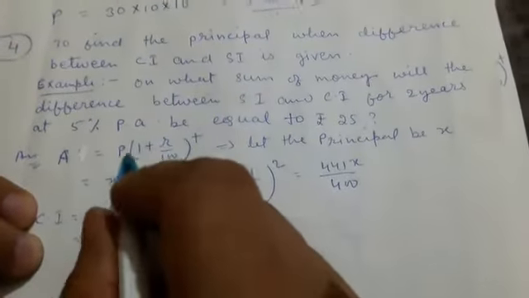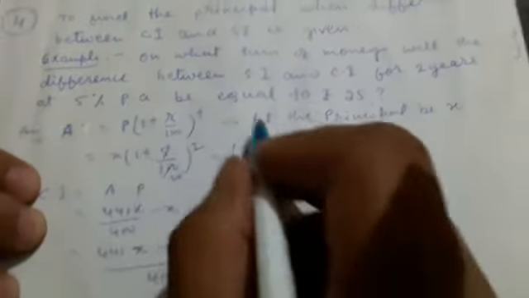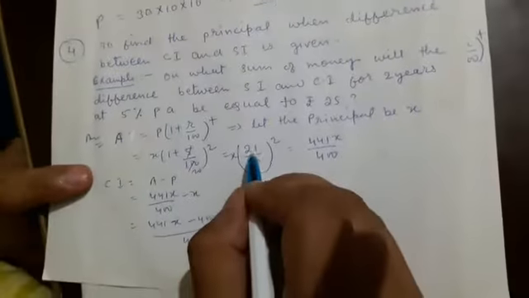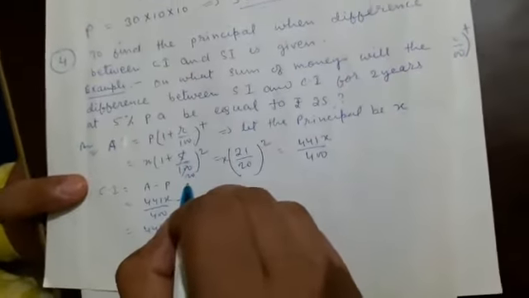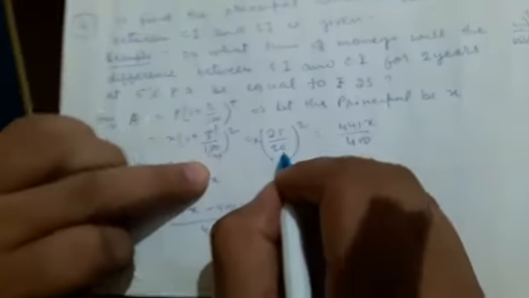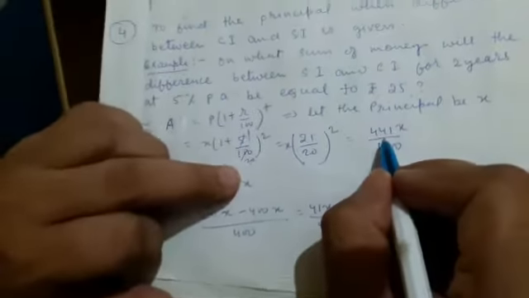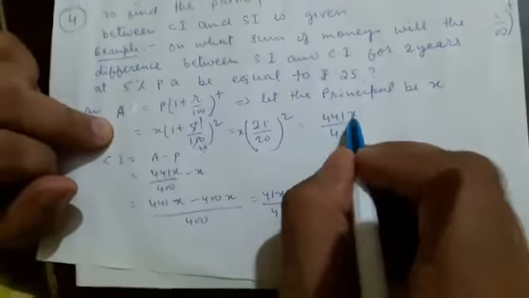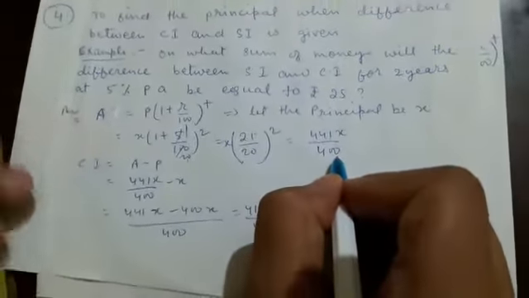So A is equal to P into (1 plus R by 100) to the power T. Let the principal be X here. So X into 1 plus 5 upon 100, rate is 5% given, time is 2 years. 5 20s are 100, 20 plus 1, that is 21 by 20 to the power 2. So amount is equal to 21 squared, means 441, X upon 20 squared, which is 400.